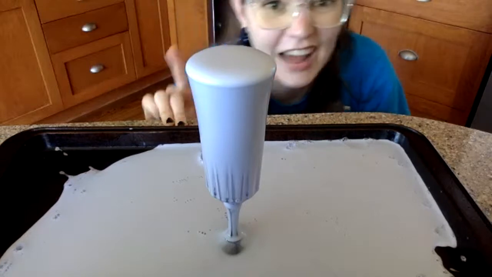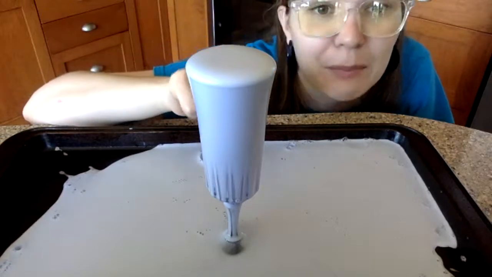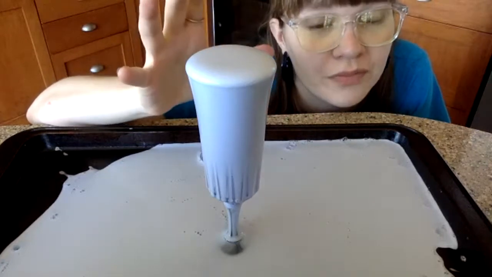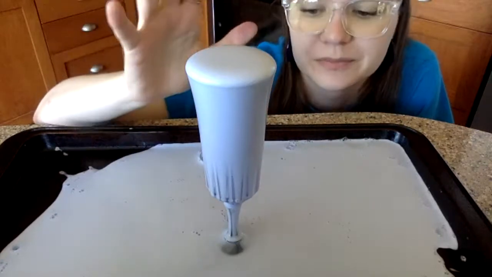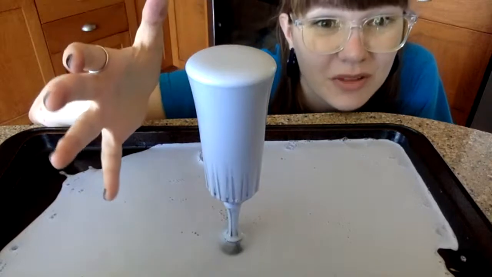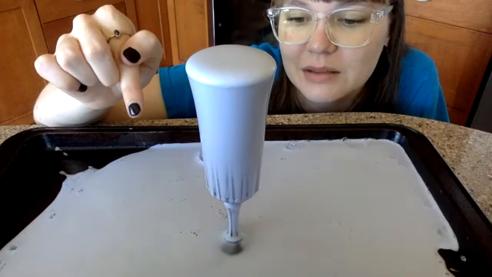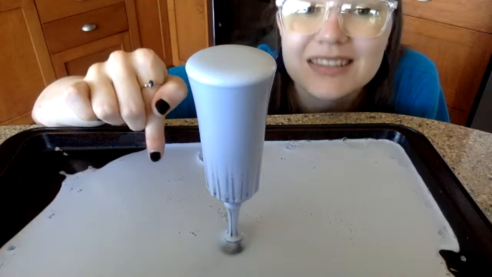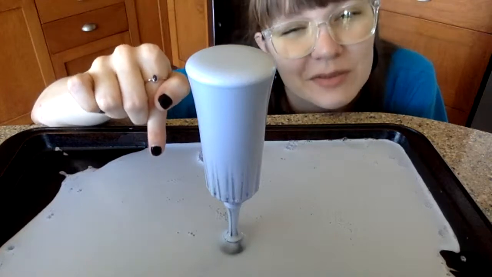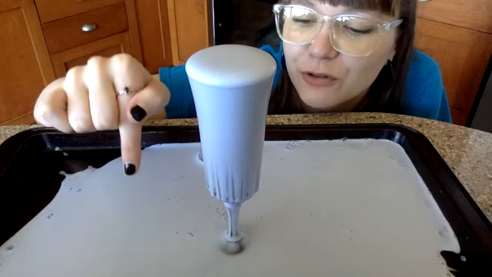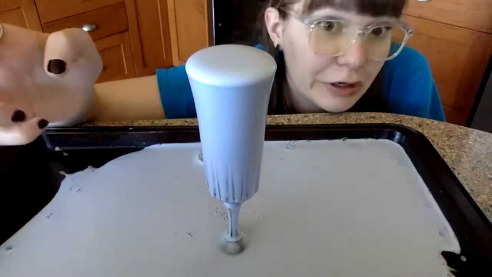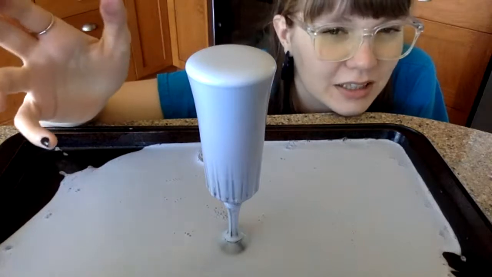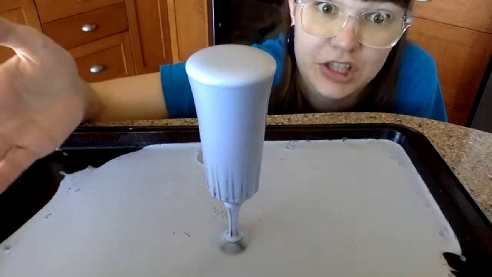So this is why I added lots of food coloring, because as you can see, it's barely purple, because it's made a lot more foam than what was originally there. And because there's foam and lots of bubbles, it actually makes the light refract differently, so it looks lighter. But eventually, as the bubbles pop and the liquid condenses back into a regular liquid, it's going to look darker.